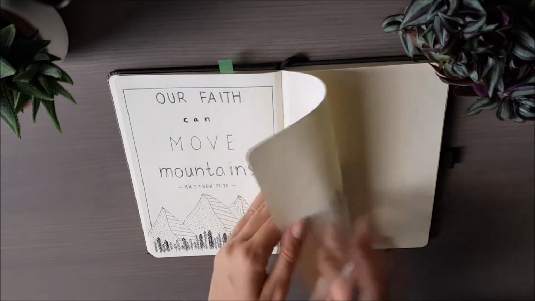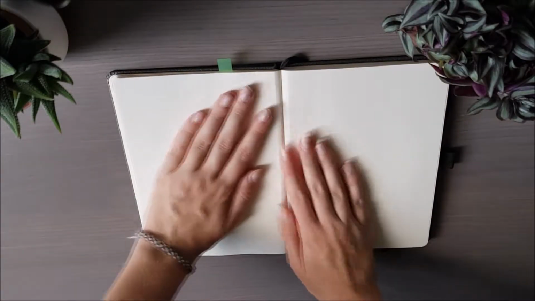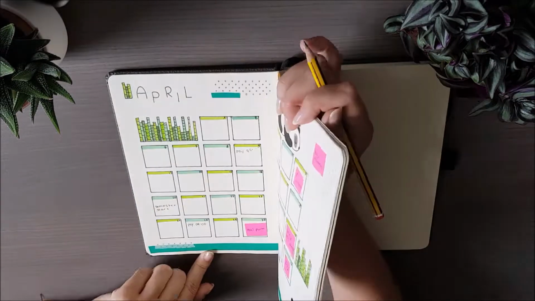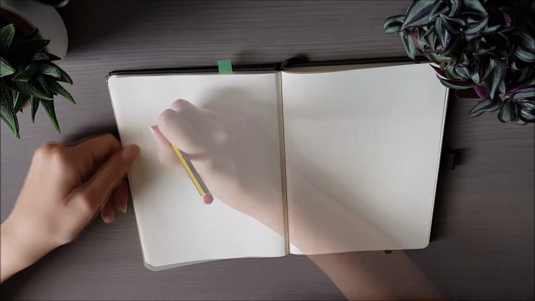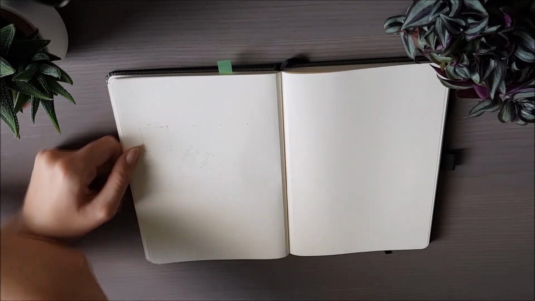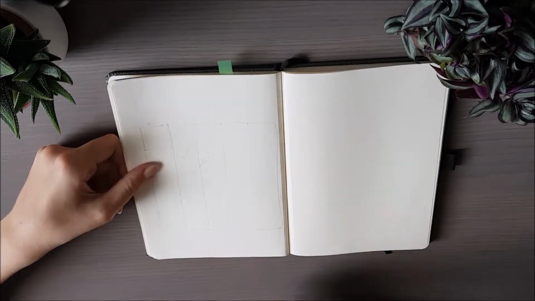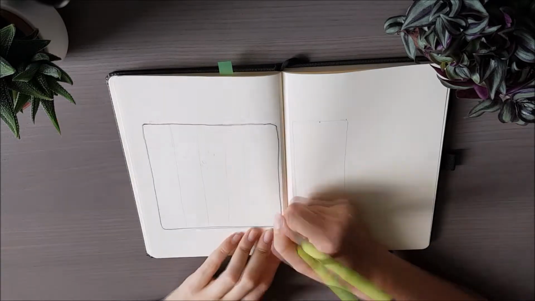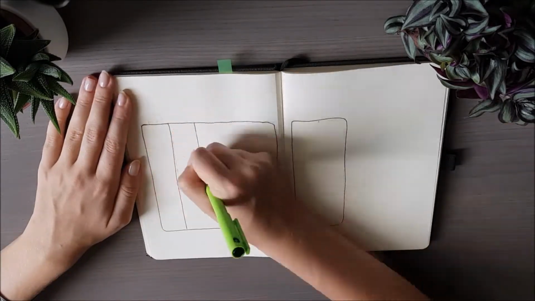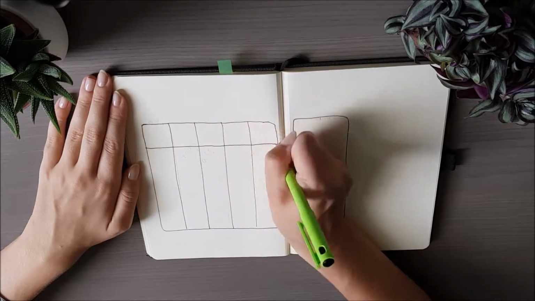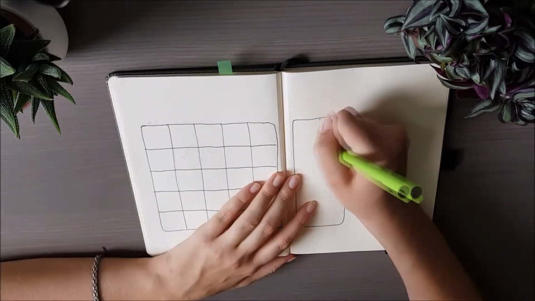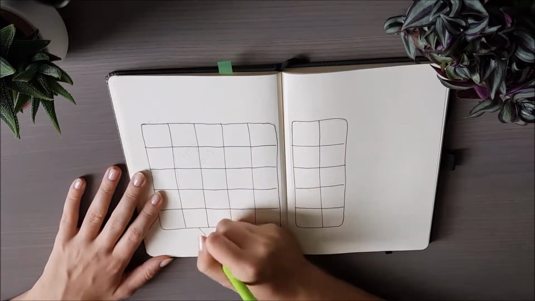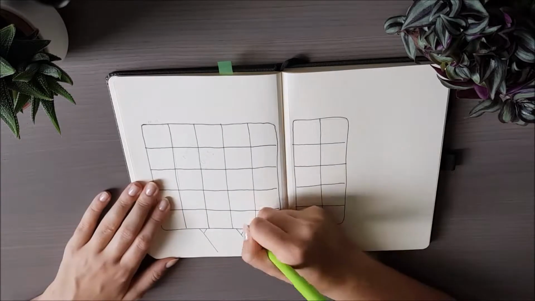Next spread we have my monthly overview page, and I had to go back and forth to my April setup from earlier this year to get the spacing right. I decided to go with this rounded box style for my monthly calendar, and I think it turned out really good. As my semester will start in October, I don't really need a lot of space for planning right now. I just need some space to write down events and some tasks, so I think the setup will do it perfectly for me.